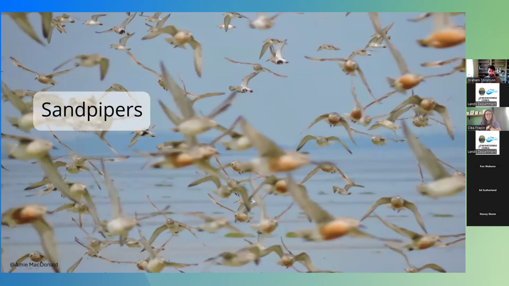Next, we can look at sandpipers. It is a group that is a bit trickier to work with because there are lots of similar species.